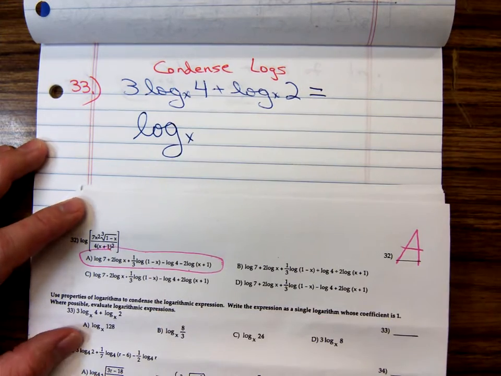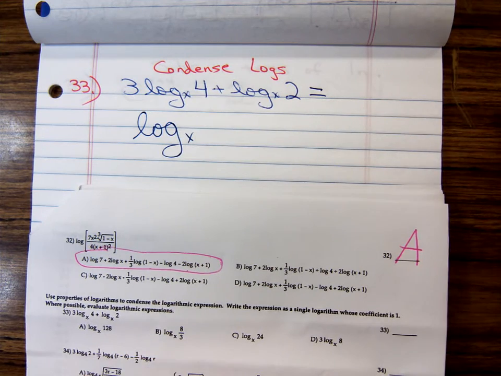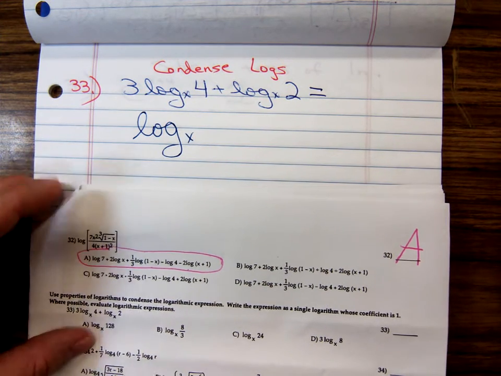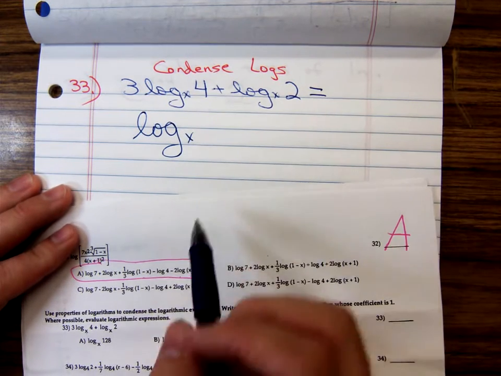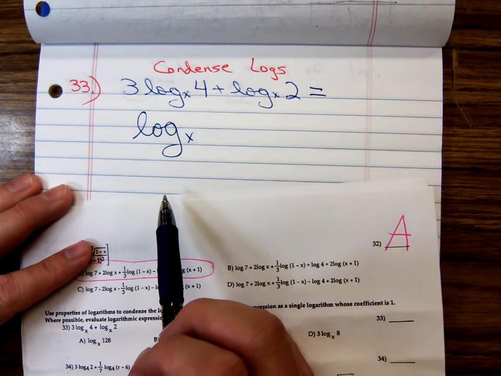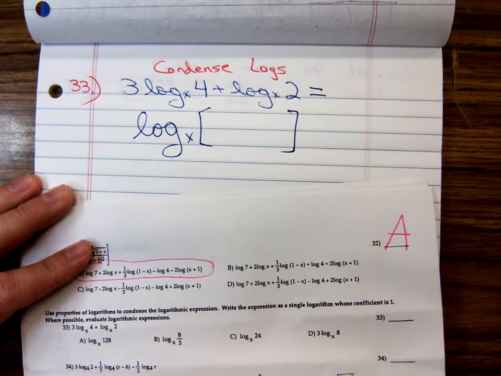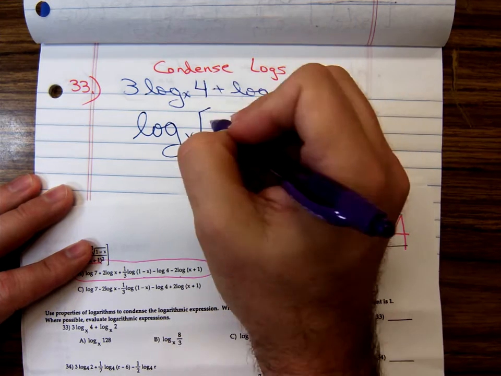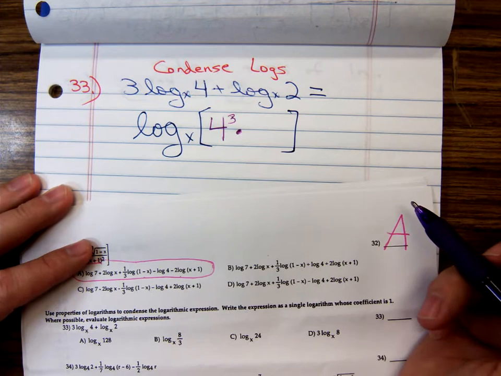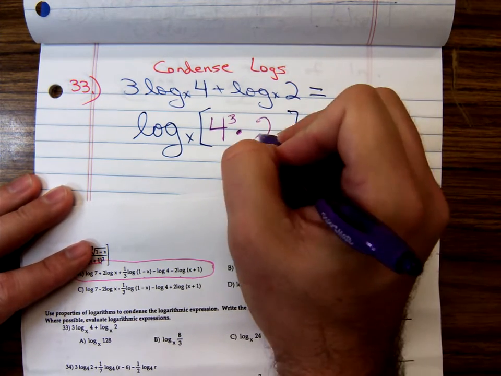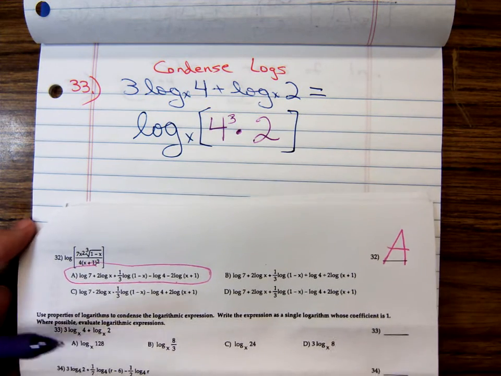I'd write my log base, whatever. I think what I would ask first is, do I need a fraction bar? No, because it's on addition. Okay, the logarithms are just being added, so we don't need a fraction bar. So what are we going to do to the arguments? We're going to multiply. So we have a 4 cubed times, what else do we have? 2. A 2. And there's no exponent on the 2 because there's no coefficient in front of log base x of 2.